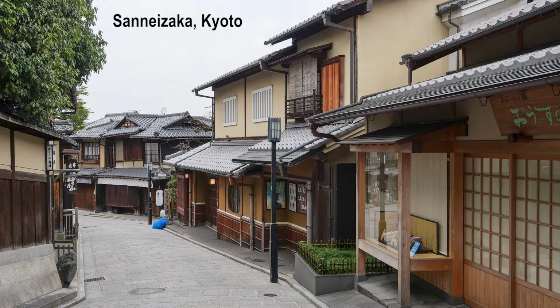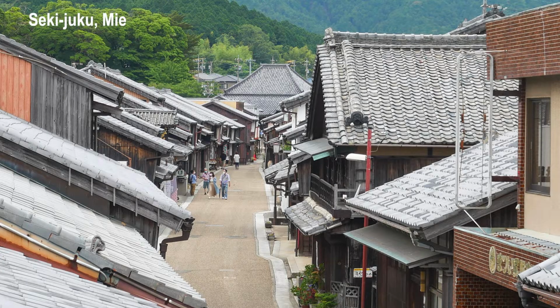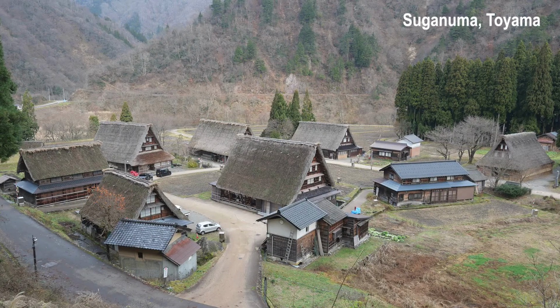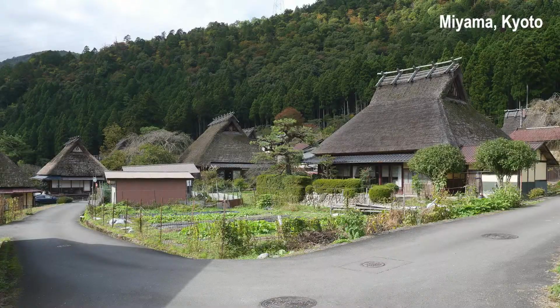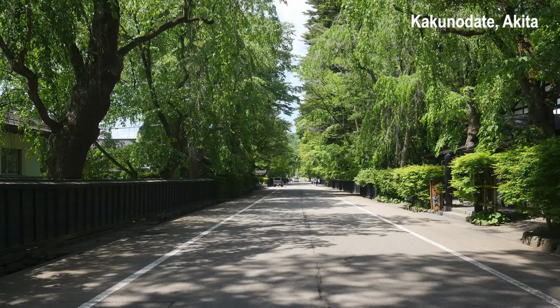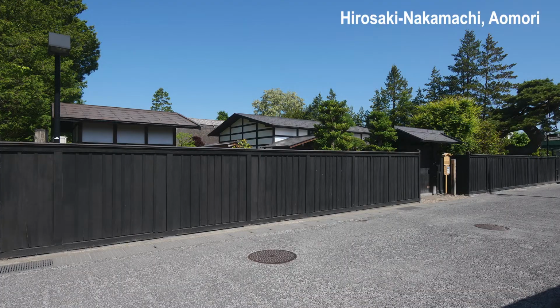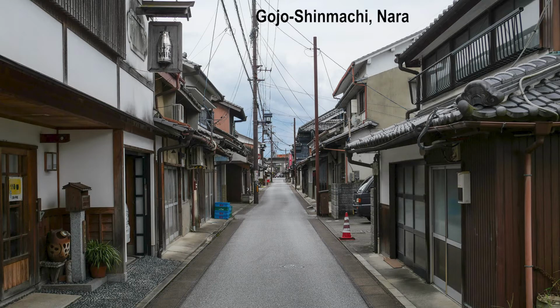In 50 out of the 71 districts, streetscapes are formed by lined-up buildings. In the other 21 districts, farmhouses and lodges are dispersed in mountain villages, or streetscapes were not formed by buildings but by fences or plantings. The preservation districts are applied for by residents.